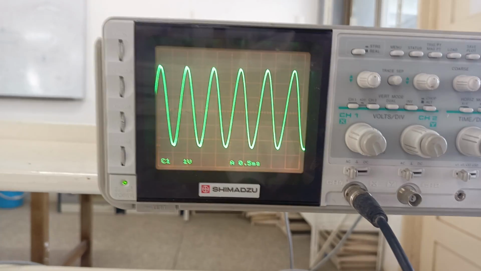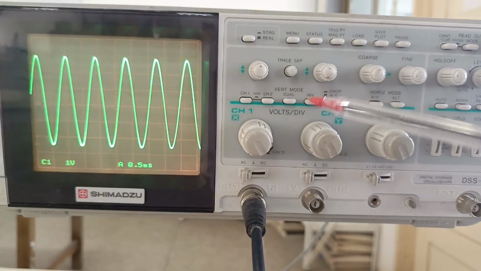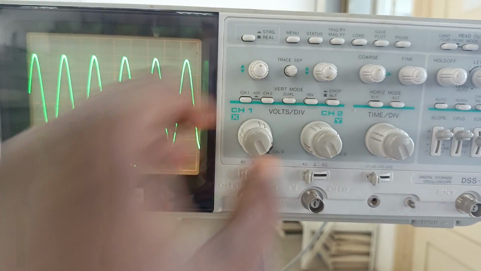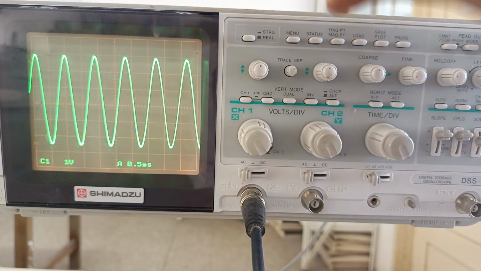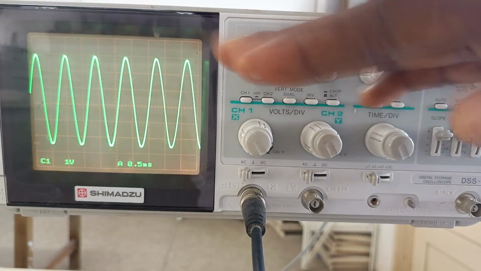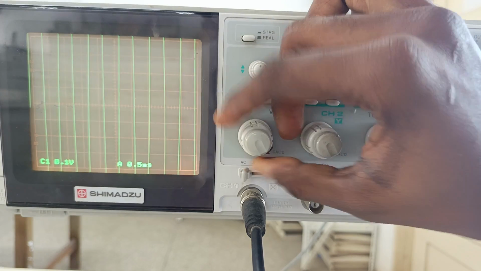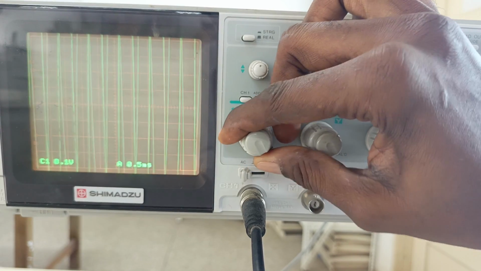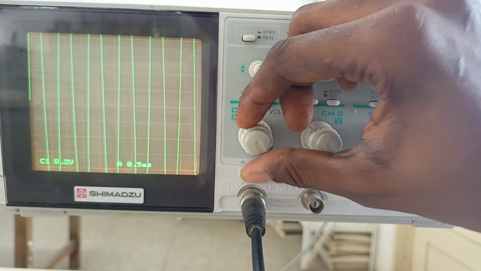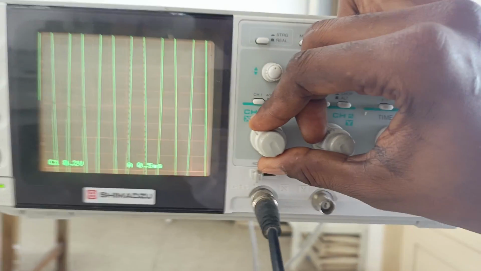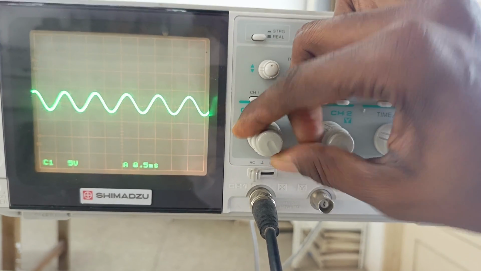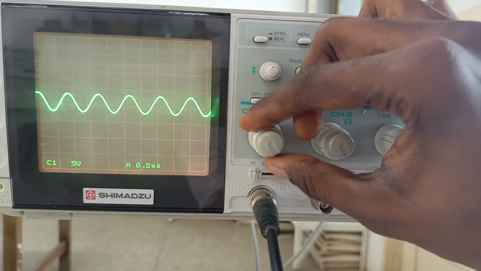The volt per div works vertically. So if I increase it, the height or the amplitude of the waveform increases, right? If I decrease it, the height or the amplitude of the waveform decreases as well, right?